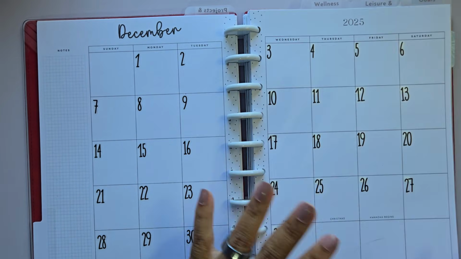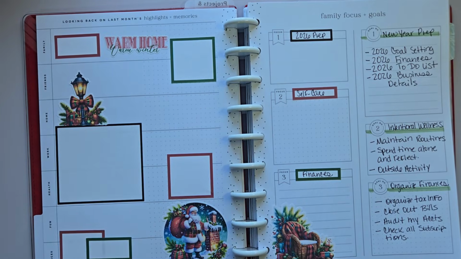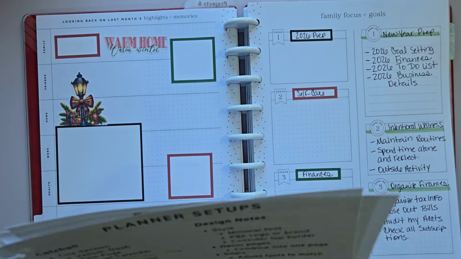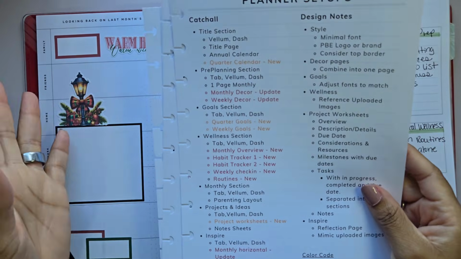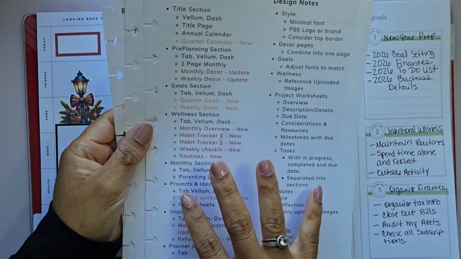I am going to save the focus boxes for myself. I'm going to write a letter to myself in each box. That's why I left those blank. But for the most part, this is ready to go. And I'll do my personal reflections off camera too.